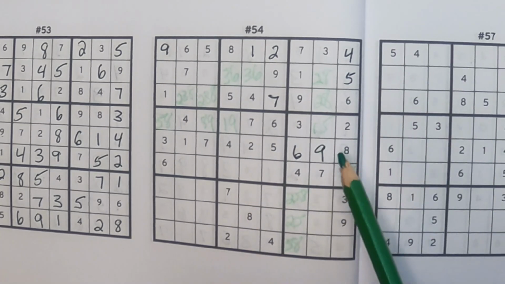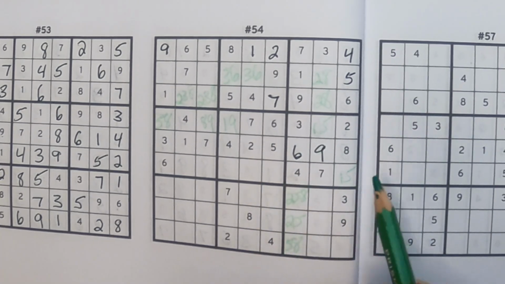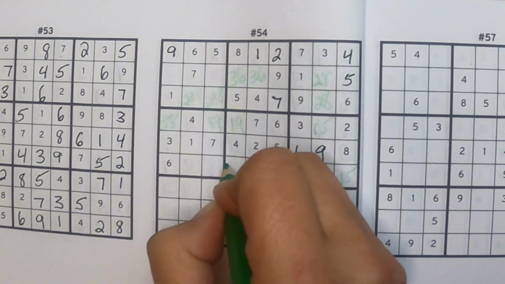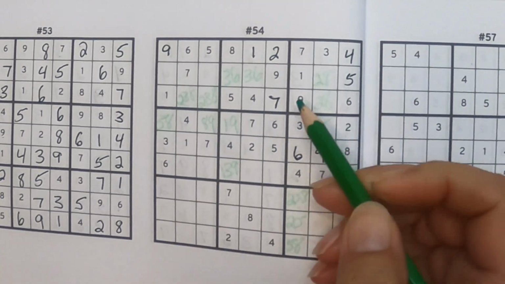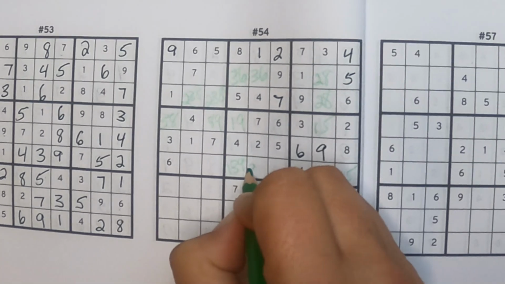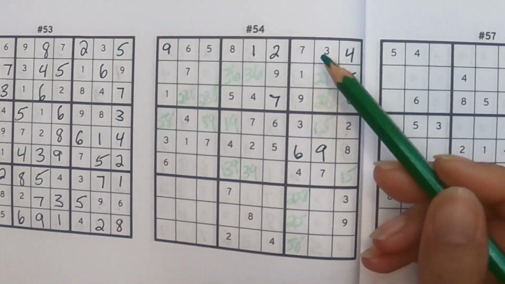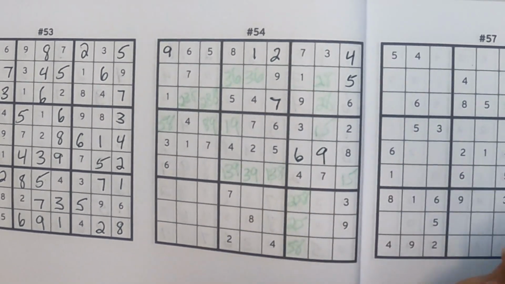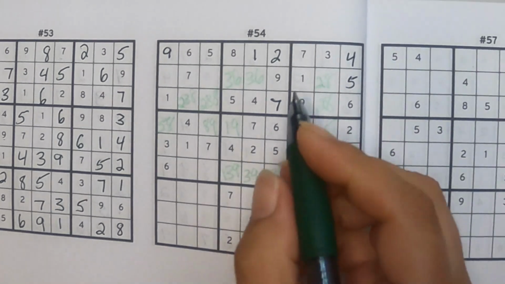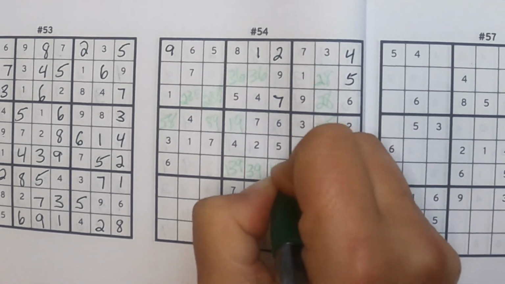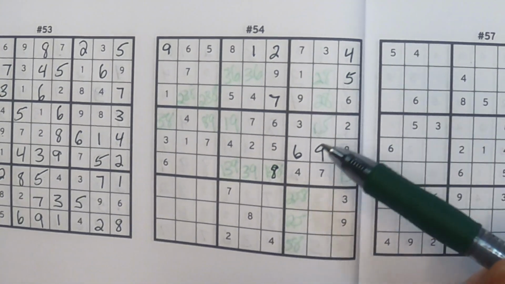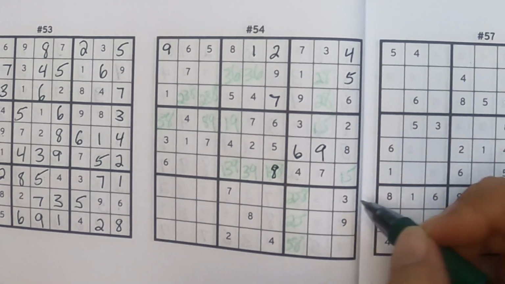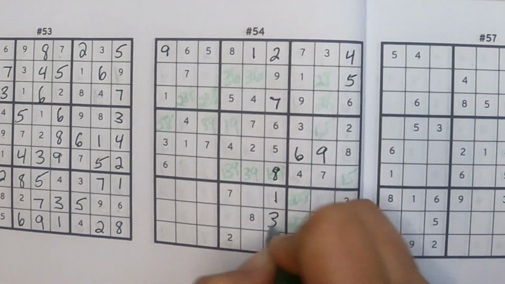For this box, we're missing 1, 3, 8, and 9. We've got an 8 here, so 1, 3, 9. 1 and 8 here, so 3, 9. 9 here, so 1, 3, 8. That means the only place our 8 can be in this box is here. For this column, we're missing 1 and 3. We've got a 3 here, so 1, 3.